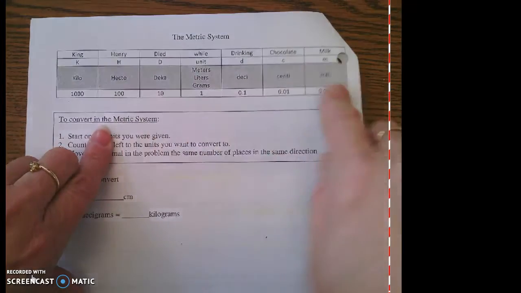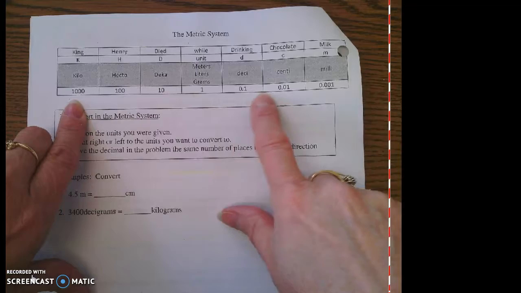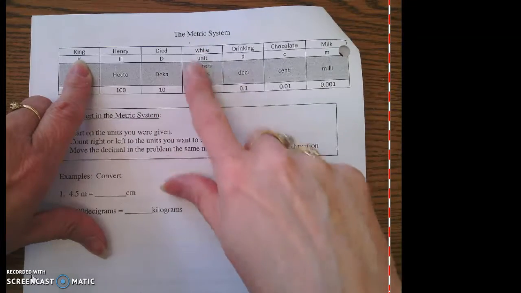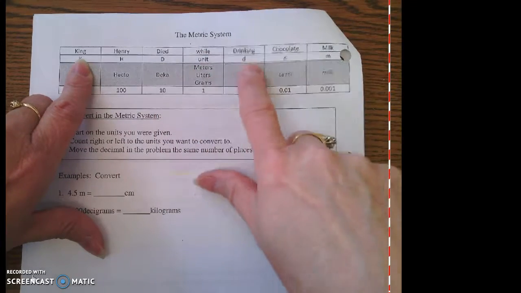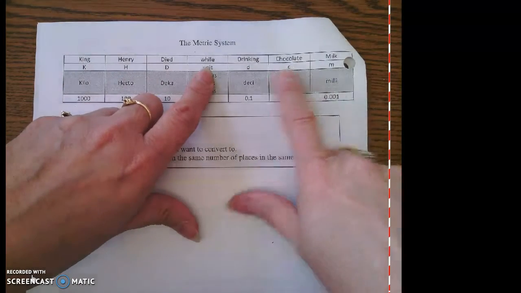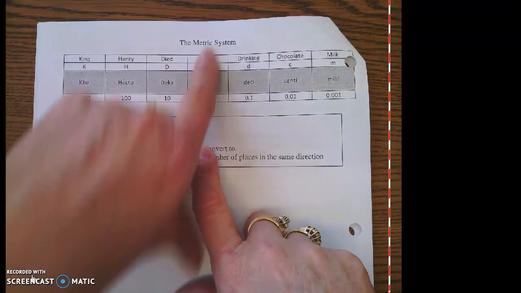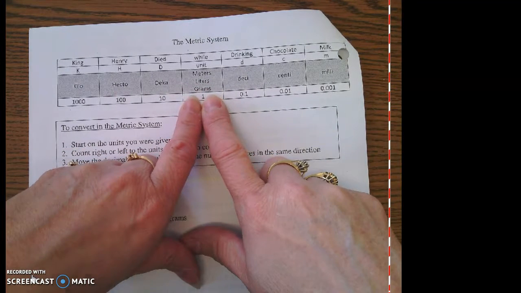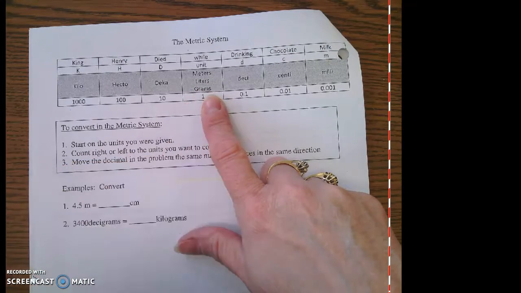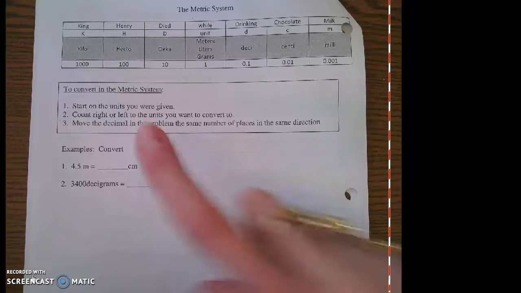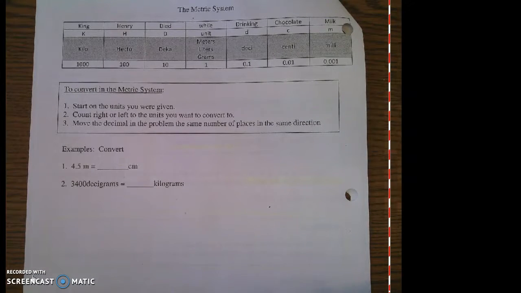They always go in this order, and here are their place values. Some people make up a silly sentence to remember KHD, your unit of measure, DCM. I always learned King Henry died while drinking chocolate milk. And this middle one could be meters, liters, or grams. So you can make up a sentence, it totally depends on whatever you want. But converting in the metric system is very easy because they're all place values of 10.